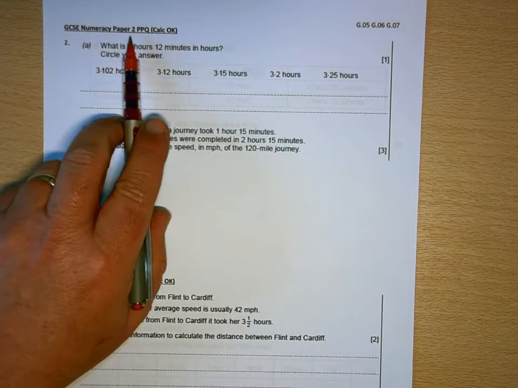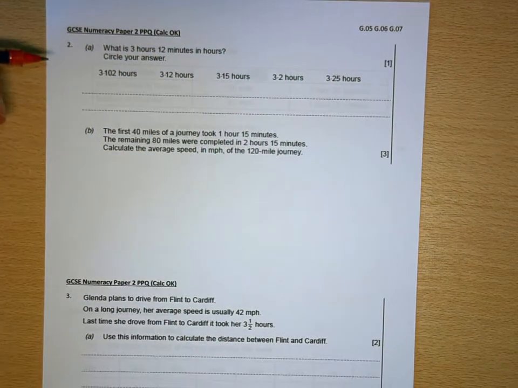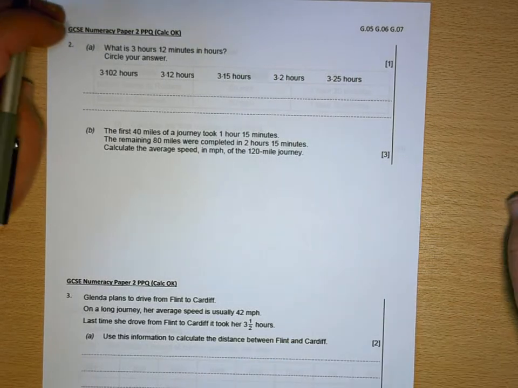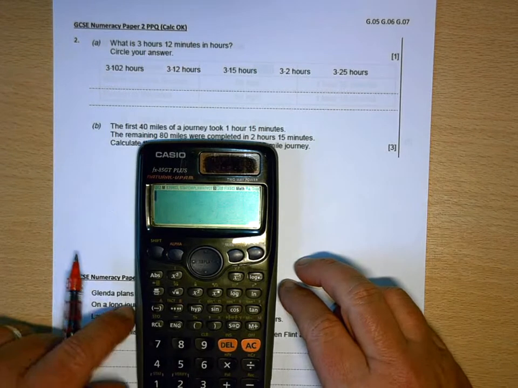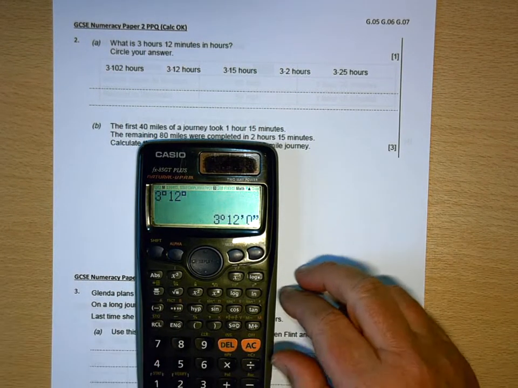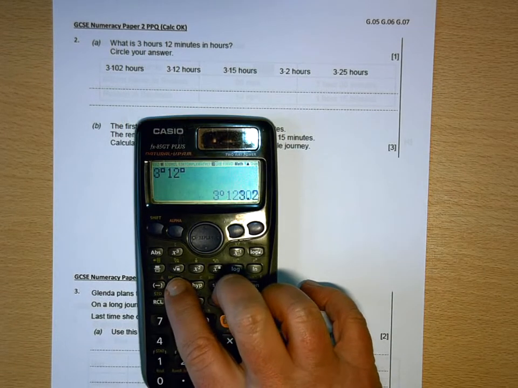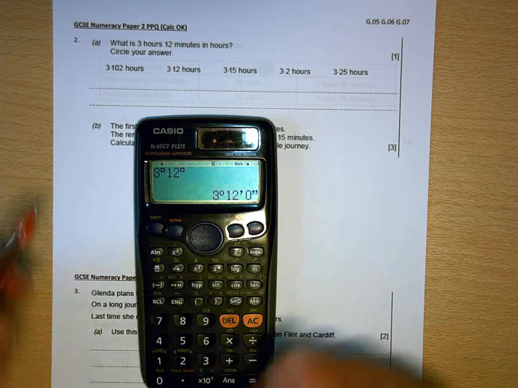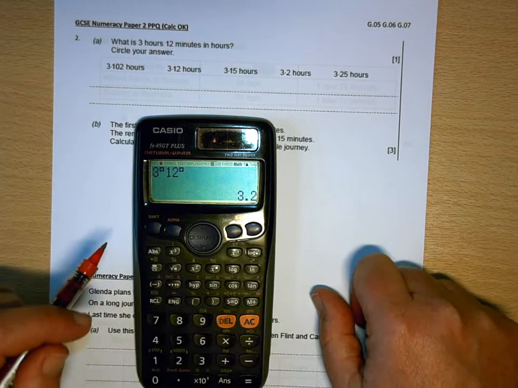This is off paper 2, calculator OK. Many of these questions are paper 2. What is 3 hours 12 minutes in hours? Well, on a calculator paper, 3 hours 12 minutes equals 3.2. So toggle in between. As long as you correctly typed it in using your time button, the calculator does the work for you.